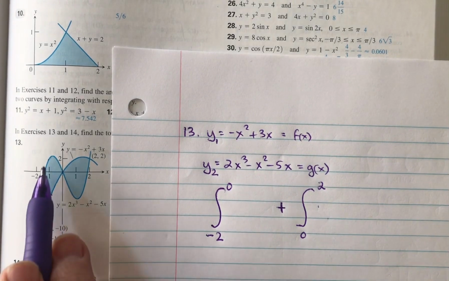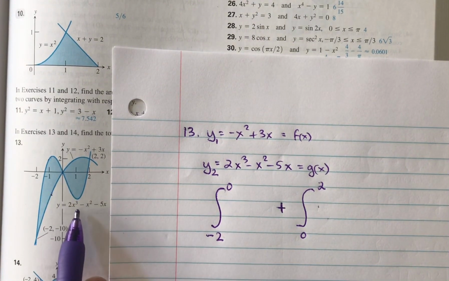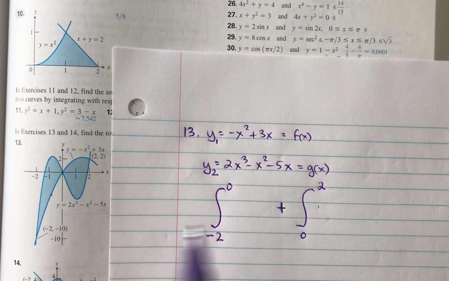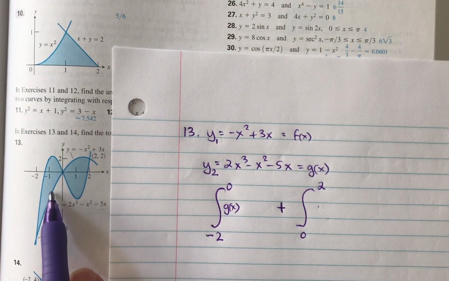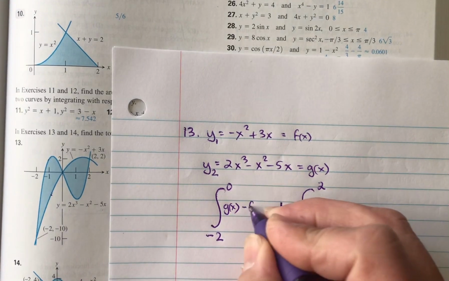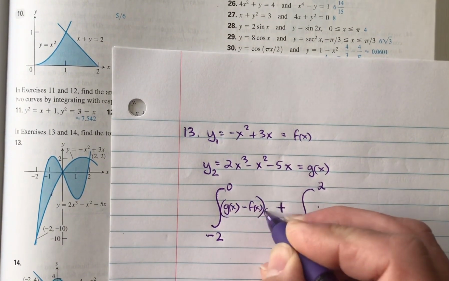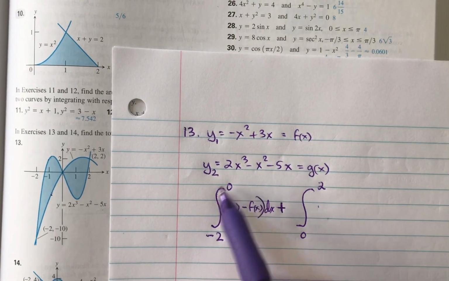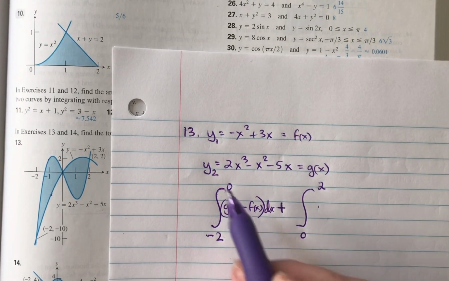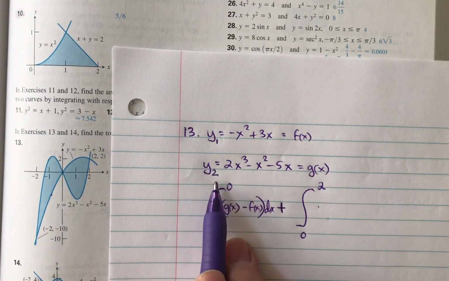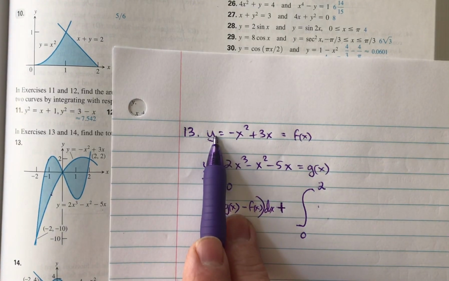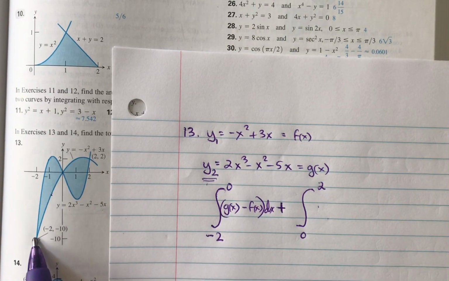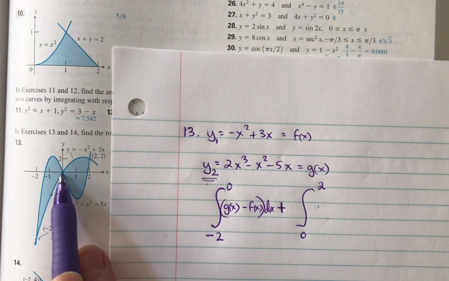For this first integral, the upper function is the 2x cubed minus x squared, so that is g of x. And then the lower is f of x. So that would be g of x minus f of x dx. And now, if you plug that into FNINT, you can use y1 and y2, but notice this is my upper function and this is my lower function, and I'm integrating from negative 2 to 0.